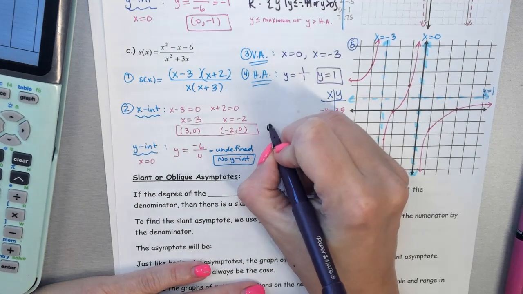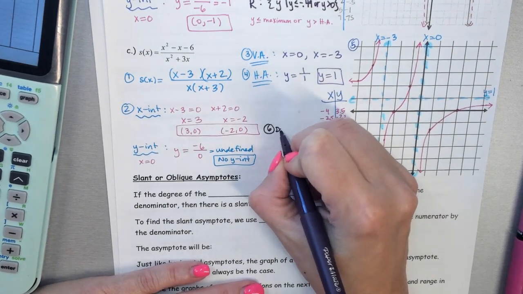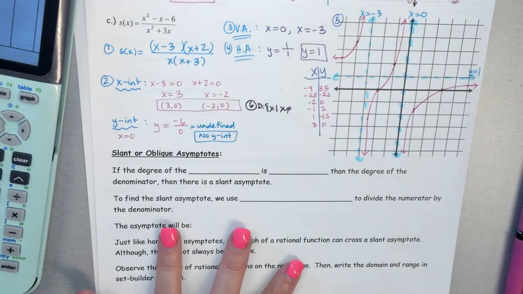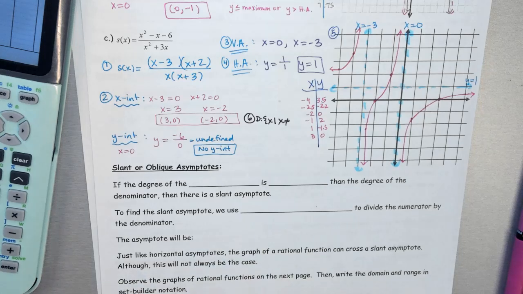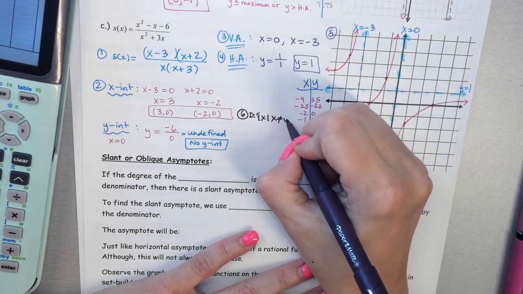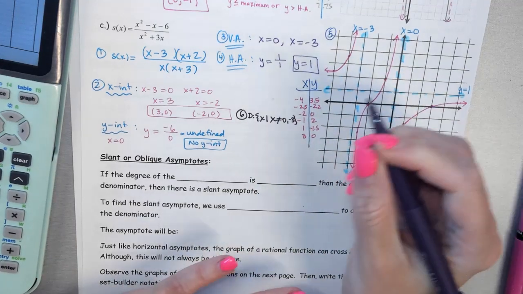All right, and then I'm going to do my domain and range. Okay, domain is the same, so you cannot have 0 or -3.